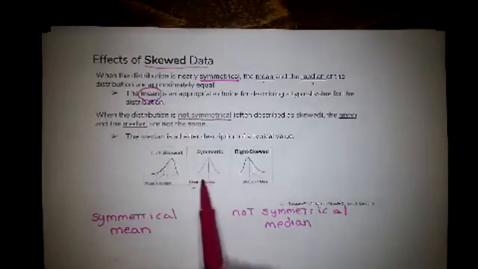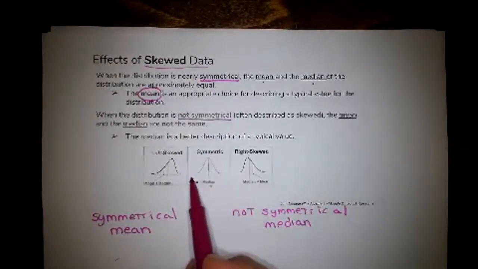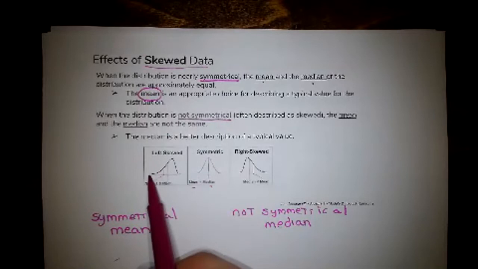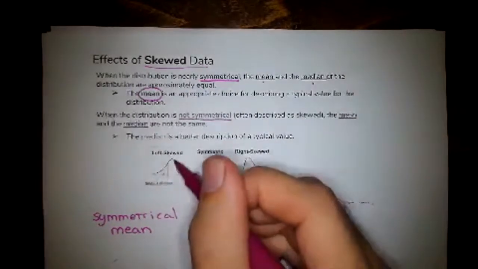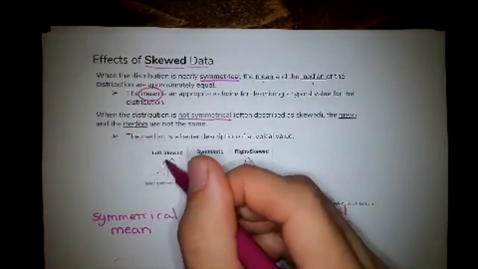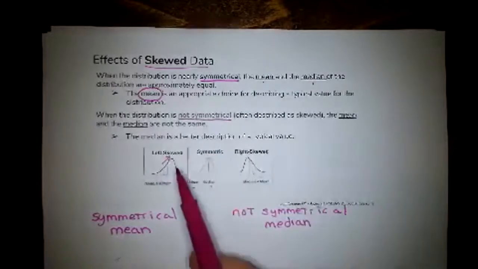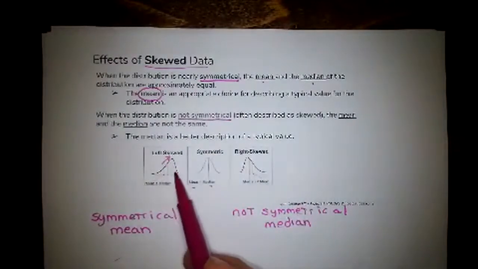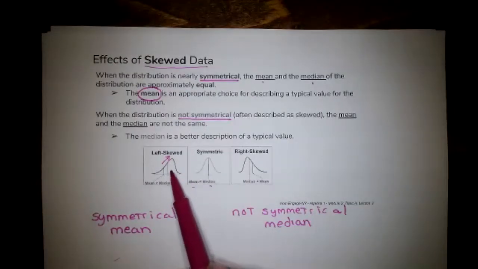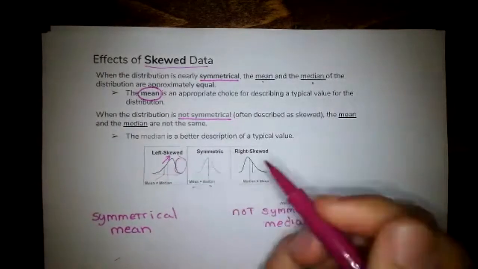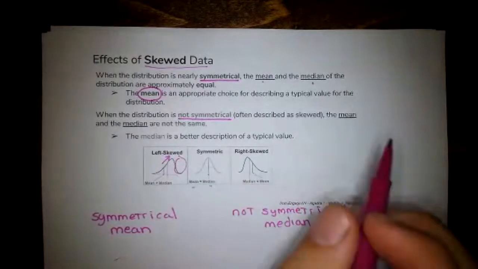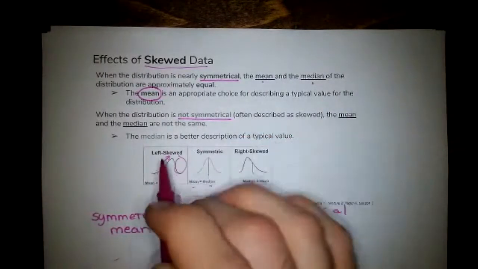I also just want to point out something else on here. Symmetrical is when we have a balance, right? Now, when all of the data is over here, going to the right, it's actually a little weird. You would think that if all the data was more on the right side, it would be a skew to the right, but it's actually a skew to the left.